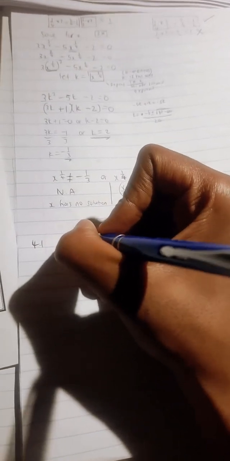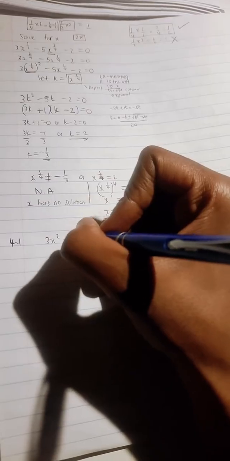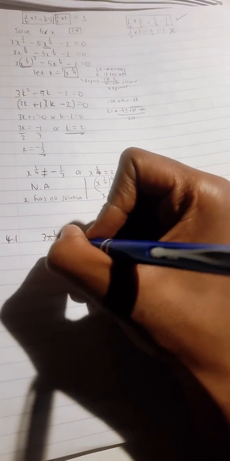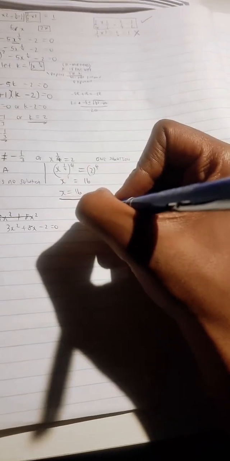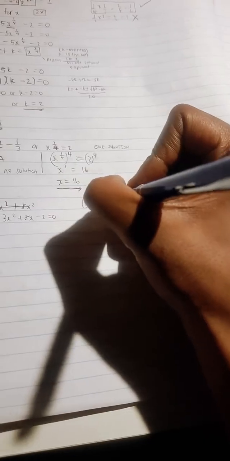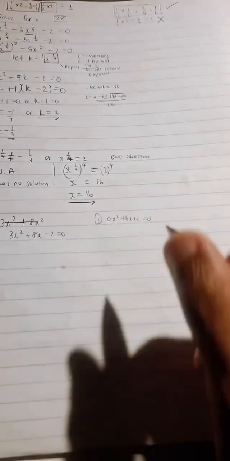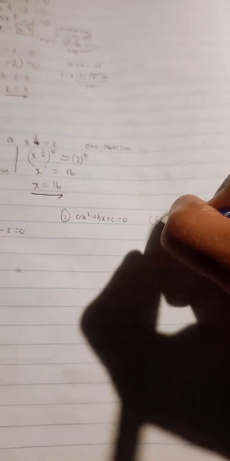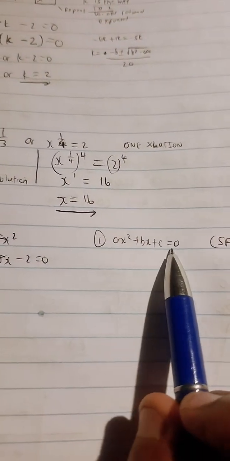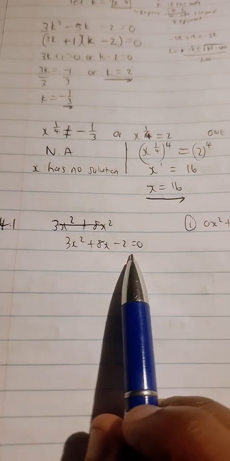You first write down the equation 3x squared plus 8x minus 2 is equal to 0. Step 1: make sure the equation that you have is in the standard quadratic form. This is the standard quadratic form, guys: ax squared plus bx plus c is equal to 0. Is this equation in the standard quadratic form?